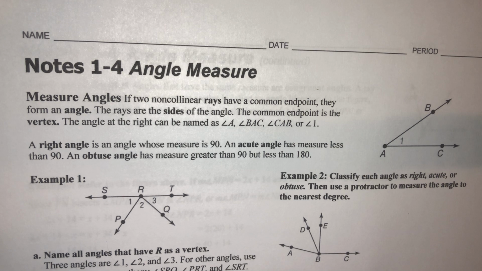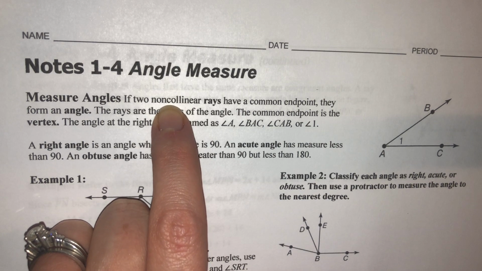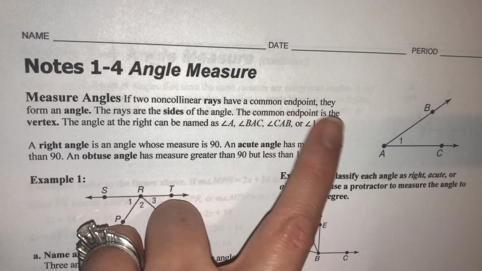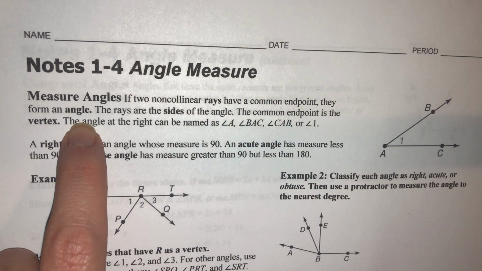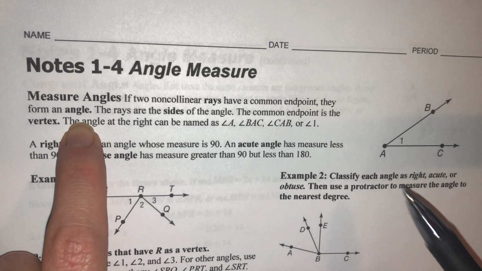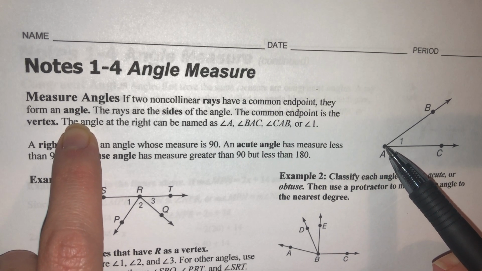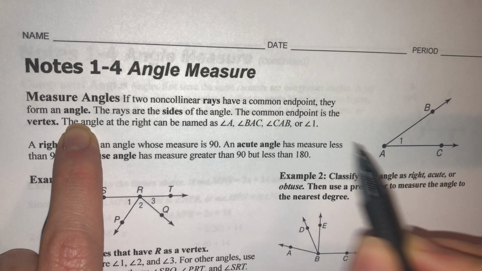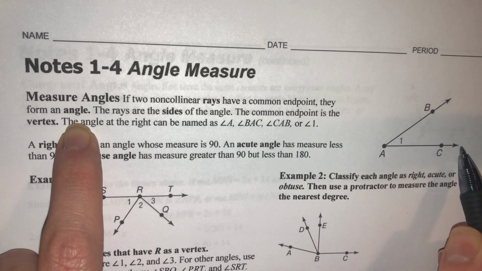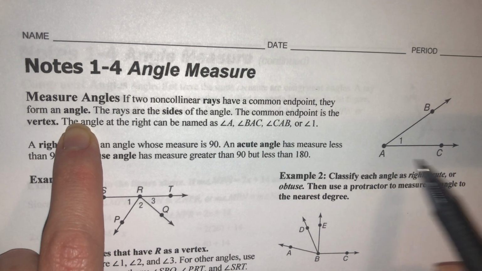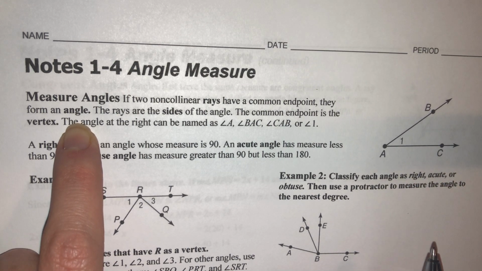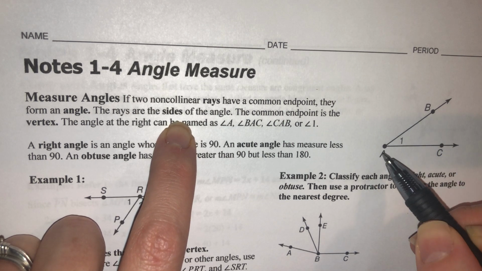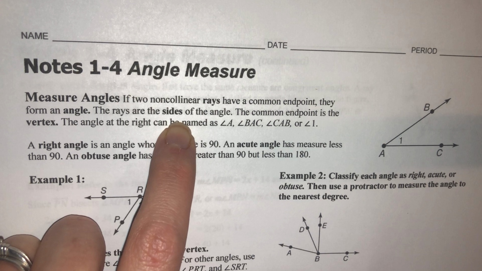If two non-collinear rays have a common endpoint, they form an angle. Remember, non-collinear means not along the same line. So that's the definition of an angle. In the picture you can see you have a ray starting at point A passing through point B, and another one with a common endpoint of A passing through point C. Those form this angle. The rays are the sides of the angle. So ray AB and ray AC are the sides of the angle.